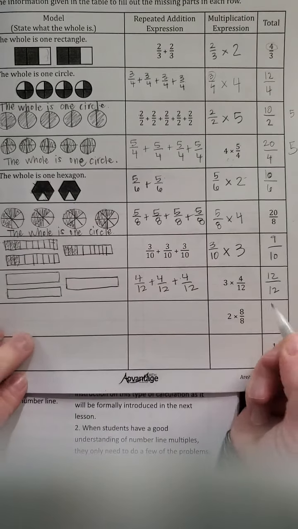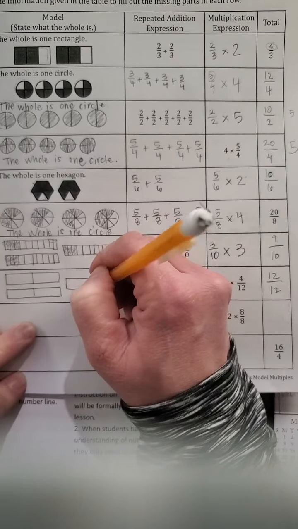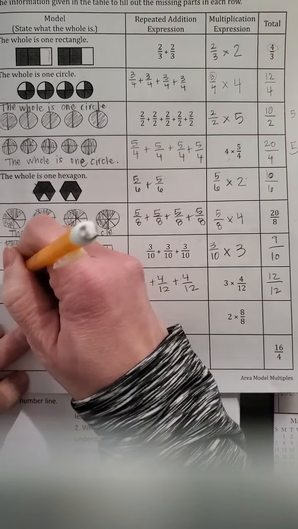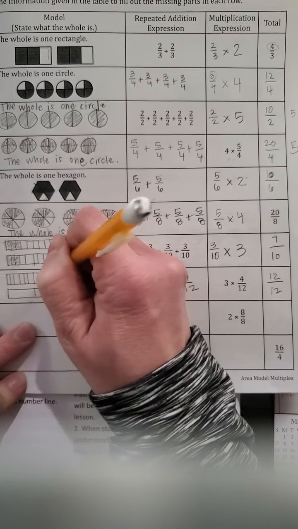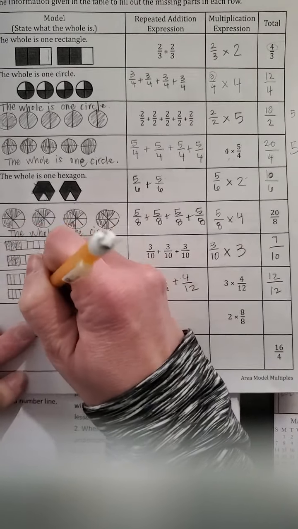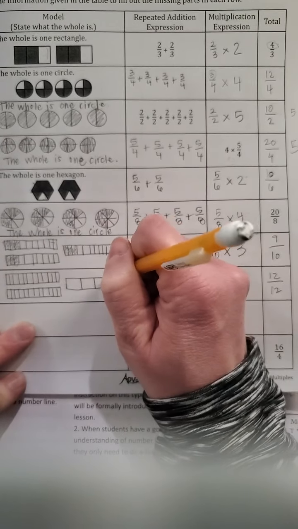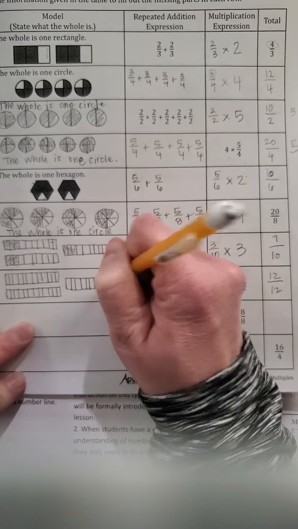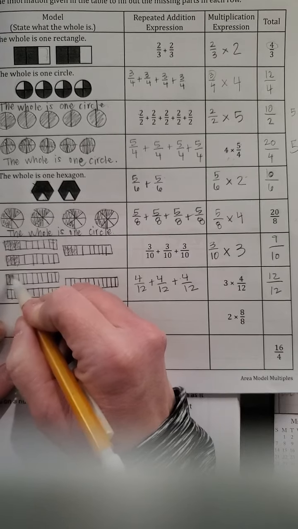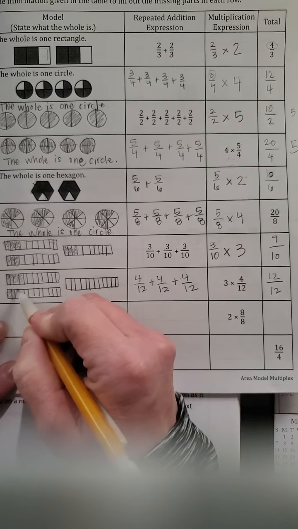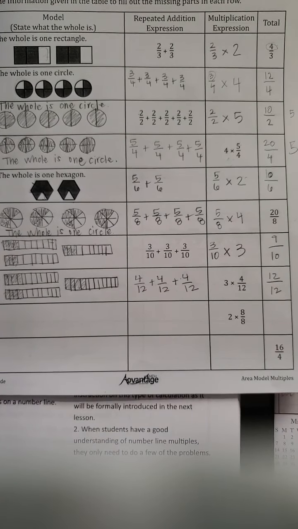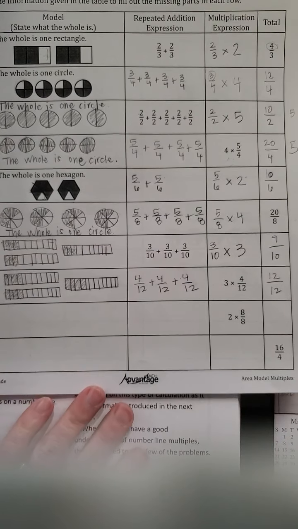Okay, trying to keep them the same, but for twelfths, you can divide the rectangle in half and then to 4 pieces, and then each of the sections of 4 get 2 lines to make 12. Okay, so then I'm going to shade in 1, 2, 3, 4, 1, 2, 3, 4, 1, 2, 3, 4. There are my 4 twelfths added together 3 times.